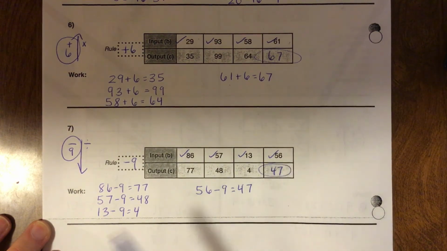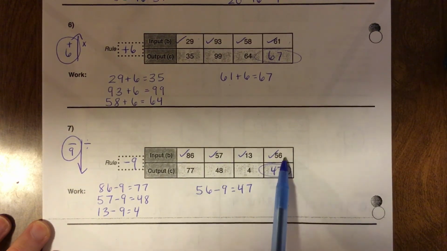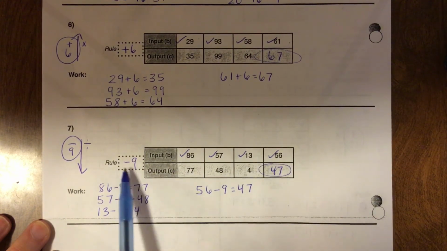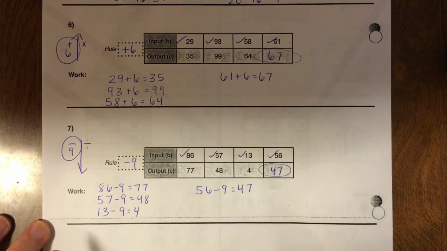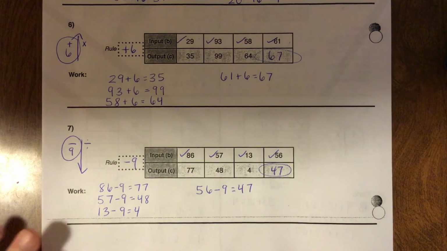So I just need to figure out what goes in my output here. If my input is 56, my rule is minus 9, I get 47. All right, that's tables 2.